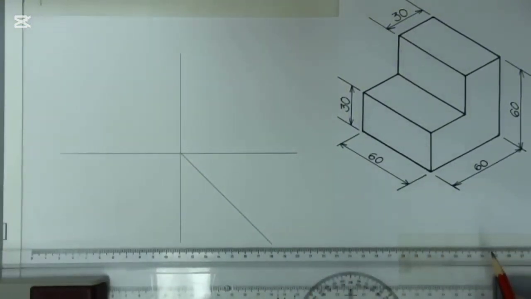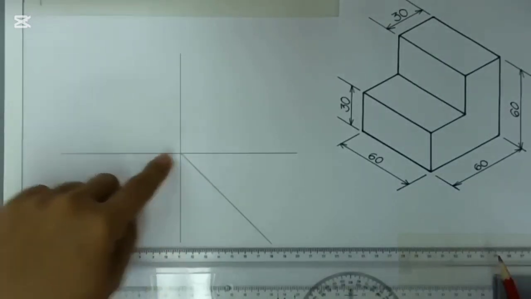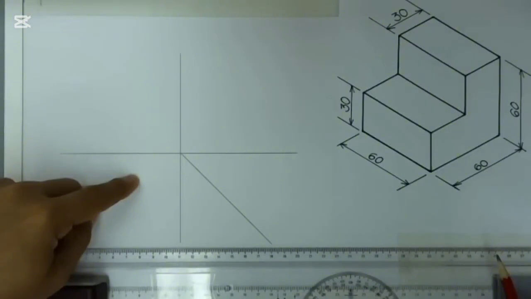Now the next thing you want to do is to put spaces in our vertical axis and in our horizontal axis.